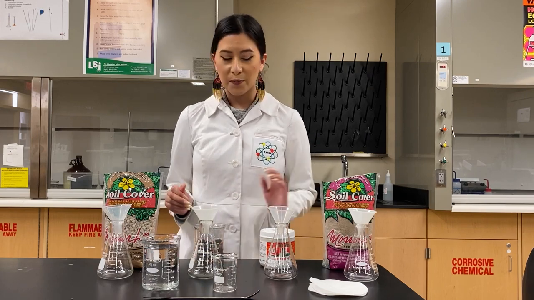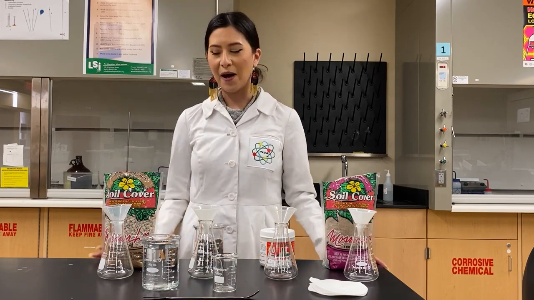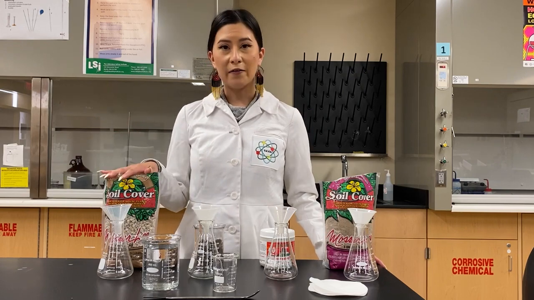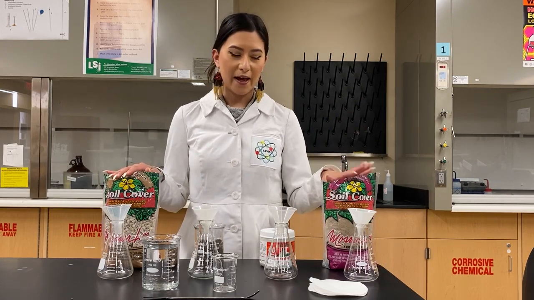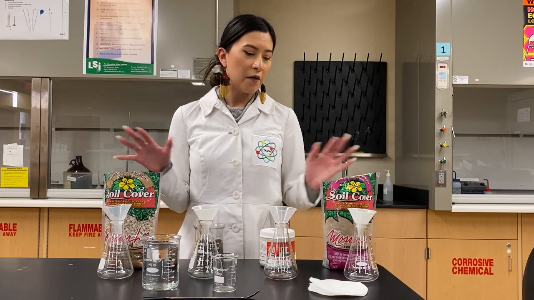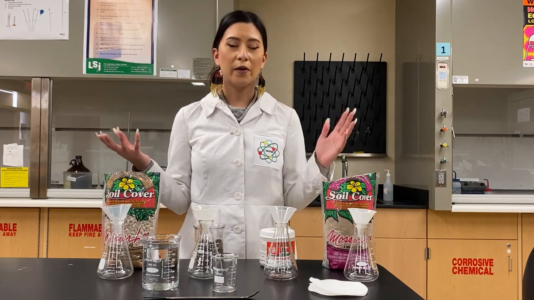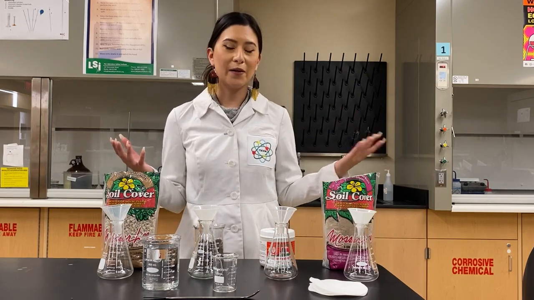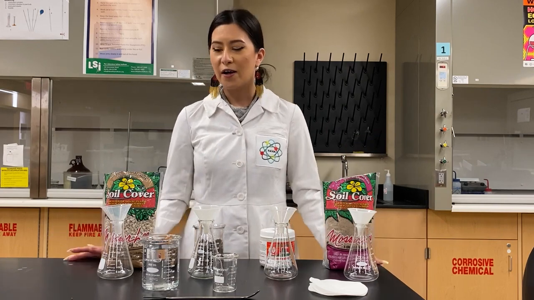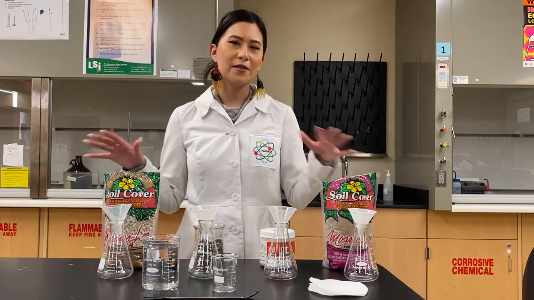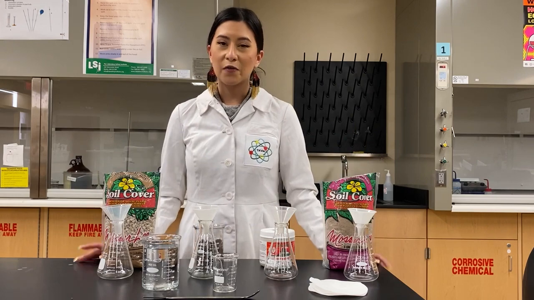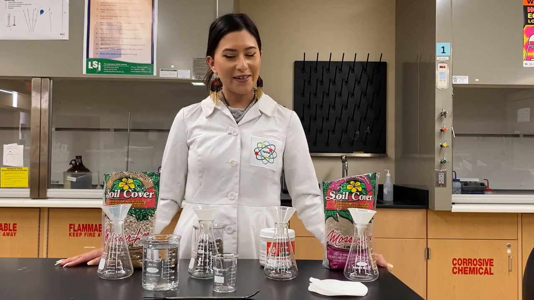For this experiment, we're going to test three different compounds: some gravel, some sand, and some clay. These are all things that might be in your soil. Honestly, they probably are in your soil, even just in your yard, but in varying concentrations or ratios. First, we're going to get our materials ready.